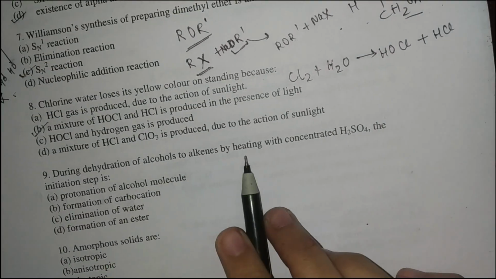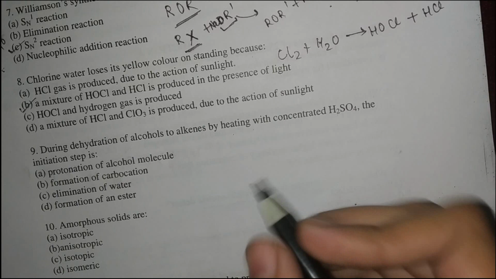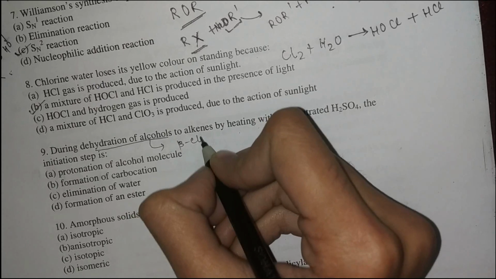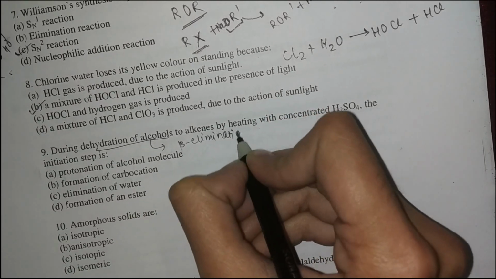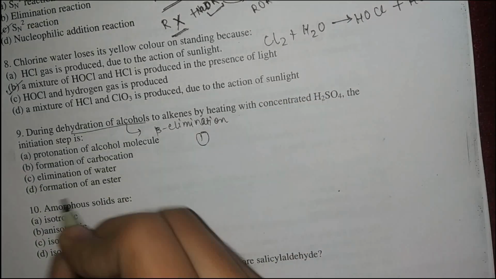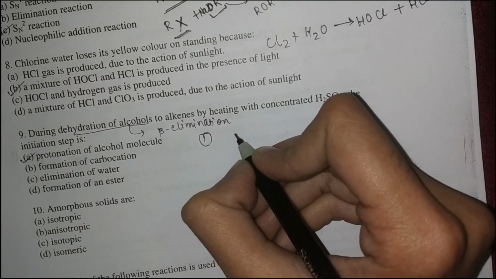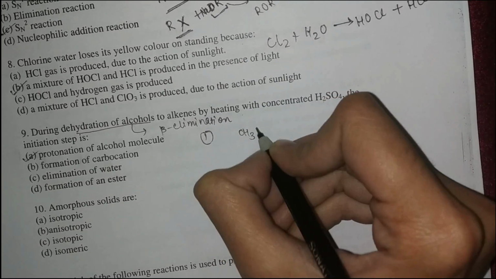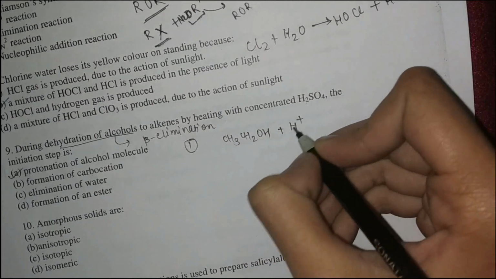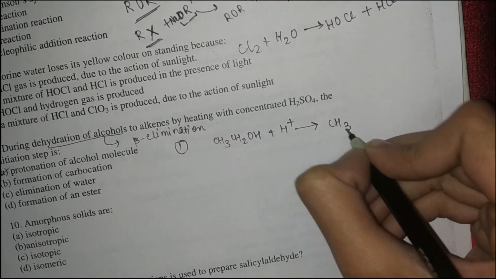During dehydration of alcohols to alkenes by heating with concentrated H2SO4, the initiation step is. Let's see what is the mechanism for the dehydration of alcohols. This is an example of beta elimination because the beta hydrogen is eliminated. The first step is the protonation of alcohol molecule. Let's take an example of ethanol, CH3CH2OH. Since this reaction takes place in acidic medium, this H plus will come and protonate this alcohol group.